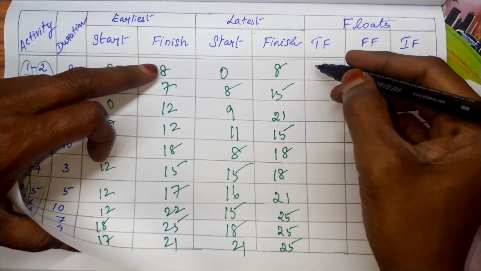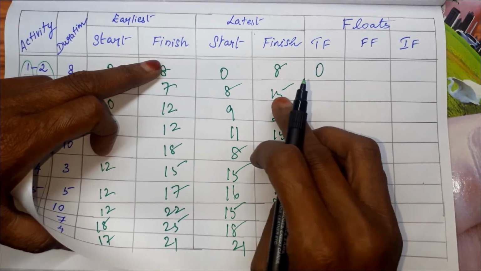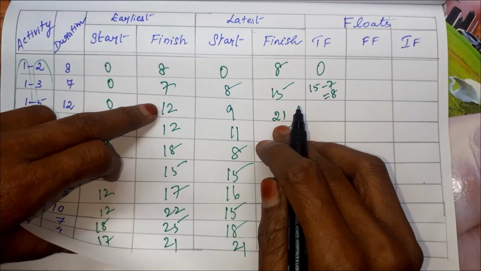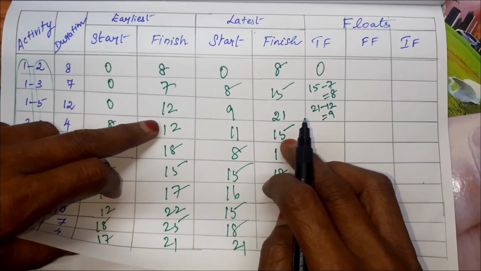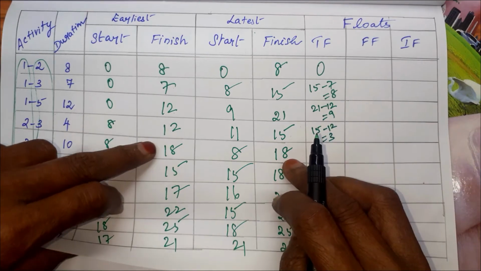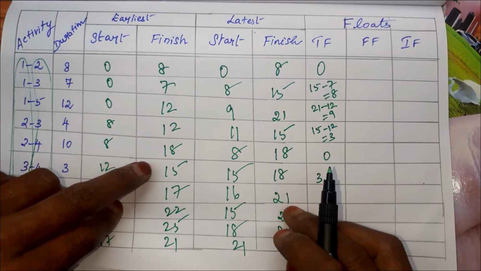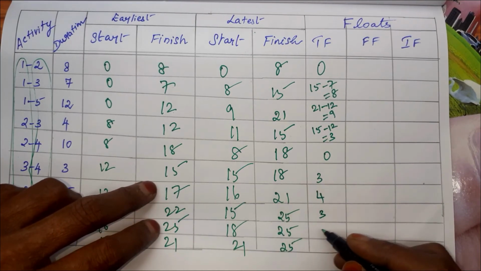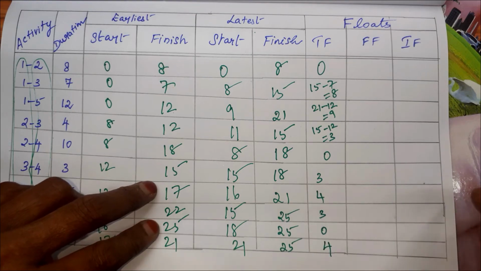8 minus 8, 0. Latest finish minus earliest finish. So 8 minus 8. This is 15 minus 7, 8. 21 minus 12, 21 minus 12. 15 minus 12, 3. 18 minus 18, 0. 18 minus 15, 3. 21 minus 17, 4. 25 minus 22, 3. 25 minus 25, 0. 25 minus 21, it is 4.